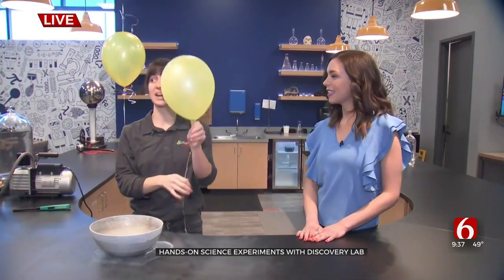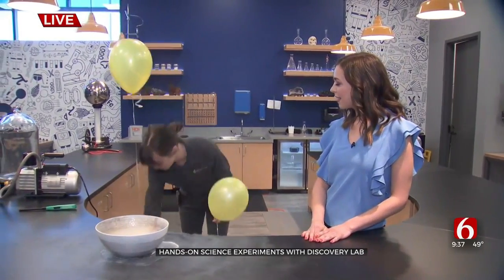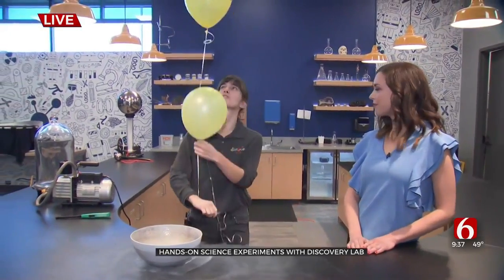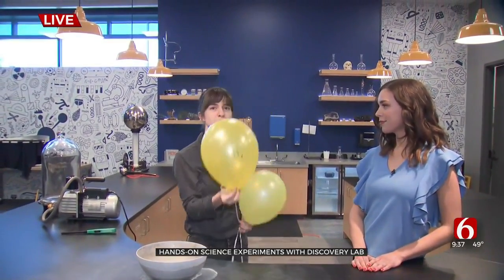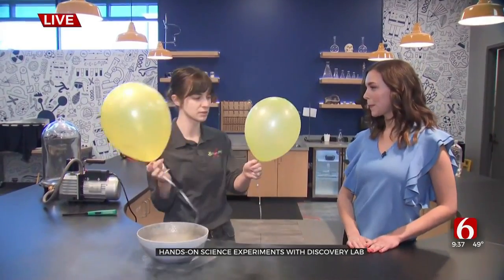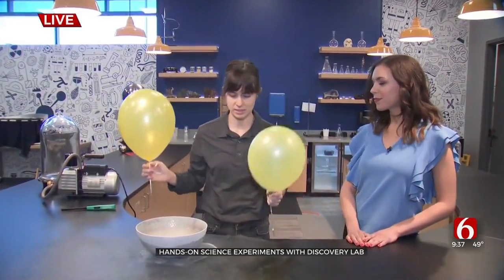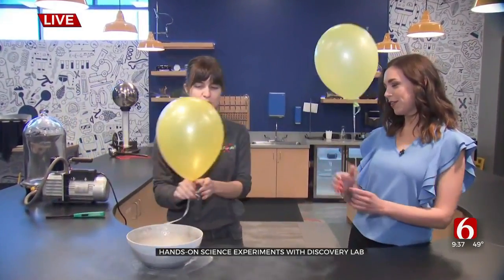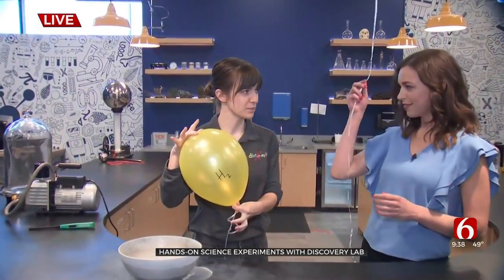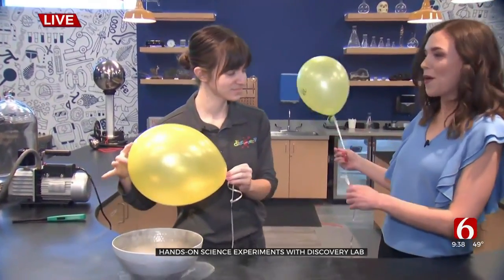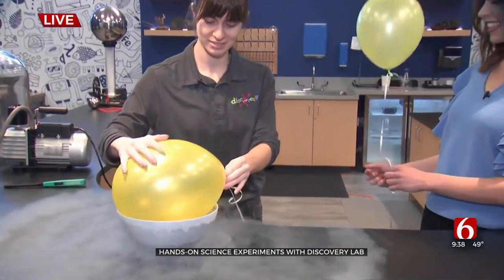Yeah, the other balloon that I have is a hydrogen balloon, which I can also grab. So you'll see here we have hydrogen, which is H2 because it bonds to itself. Helium is a noble gas. It does not. Will you hold my helium balloon? Yes, I will. So do we think the hydrogen balloon is going to behave the same way? I'm going to go with no. You're going to go with no? Okay.